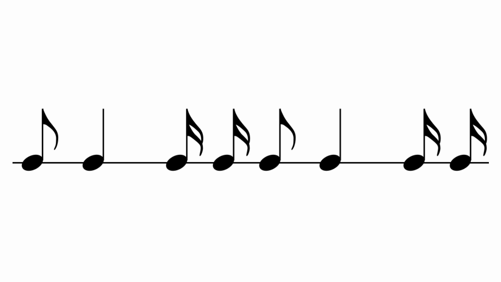1, 2, 3, 4. And for the second time, 1, 2, 3, 4.